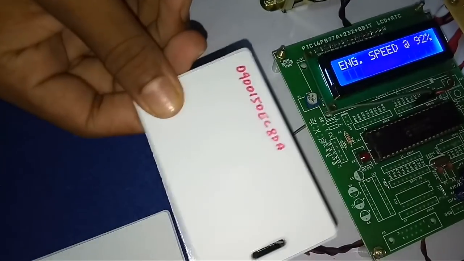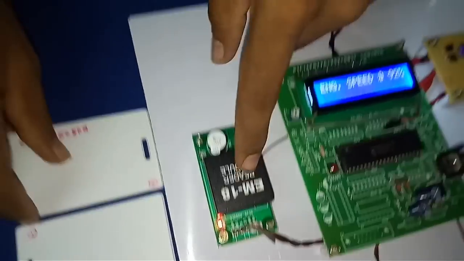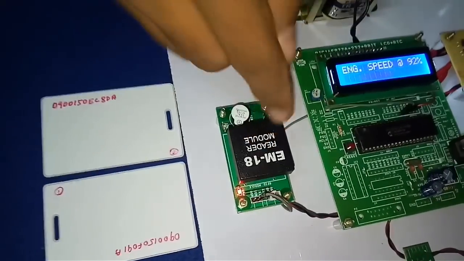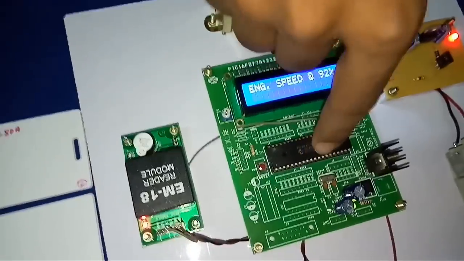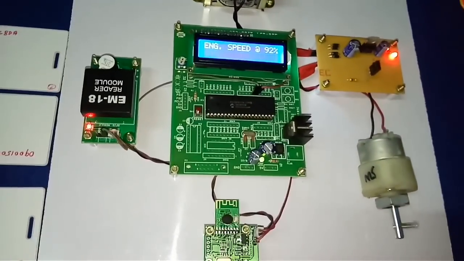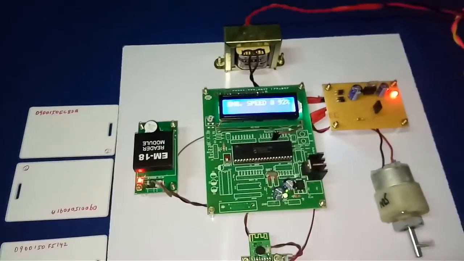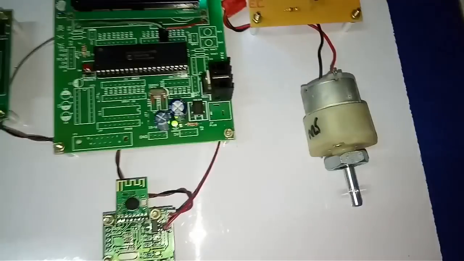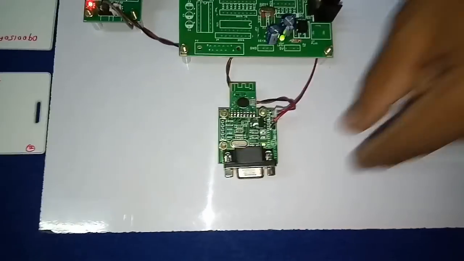This is an RFID tag. While going near this RFID reader, the specific codes from the RFID tag will be transmitted to the RFID reader, and the RFID reader will transmit some specific codes to the microchip. This microchip has some specific conditions. Those conditions are applied and output data is produced. That output data is transmitted to two units. One unit is the motor control unit and the other is the transceiver unit CC2500.